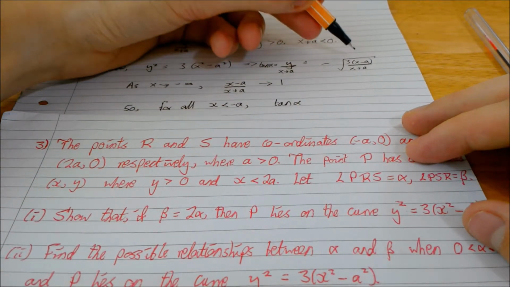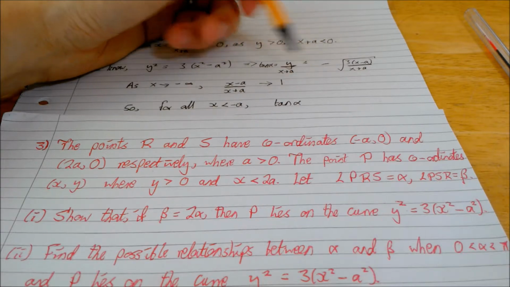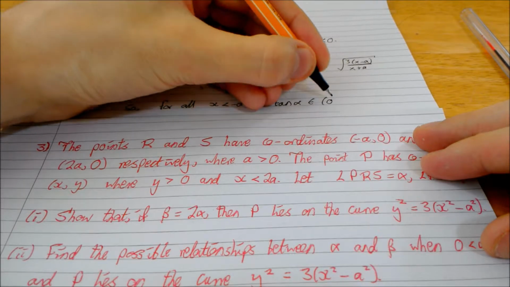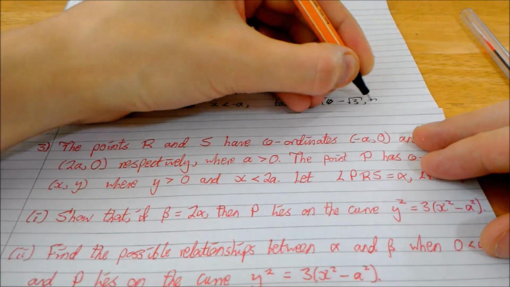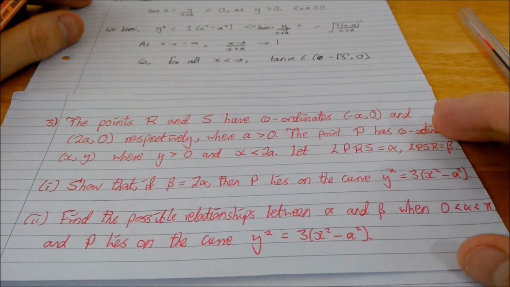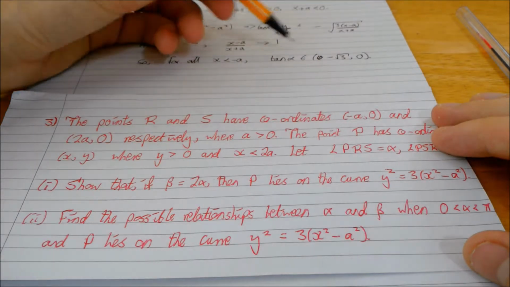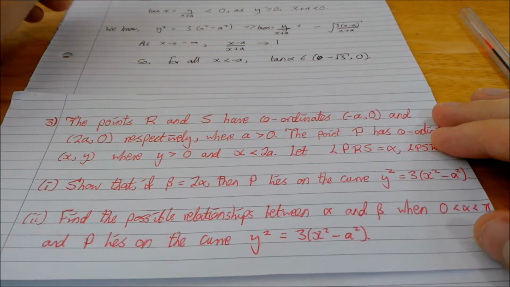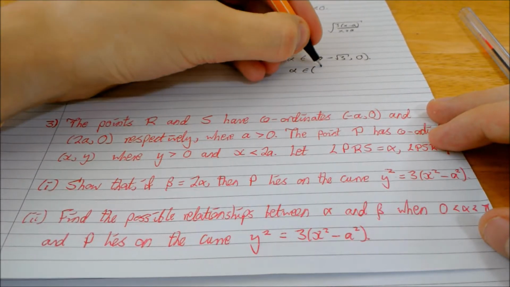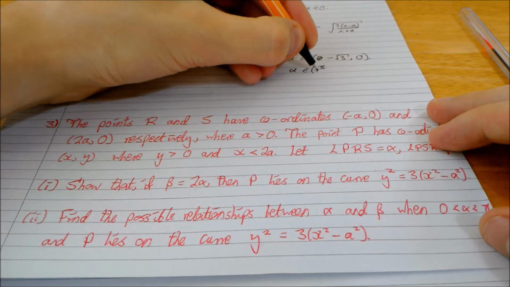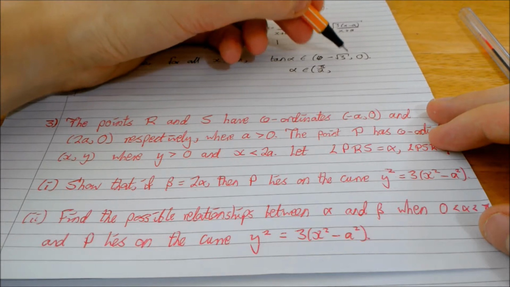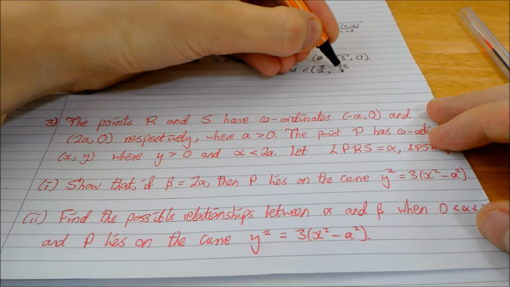If you imagine this is decreasing, but it never gets less than minus root 3. So we can actually say that tan alpha is between minus root 3 and 0. Okay, so what does that mean for alpha? Well, when is tan of alpha minus root 3? Sorry, pi by 2 is when it's 0, and when it's minus root 3 will be 2 pi by 3.